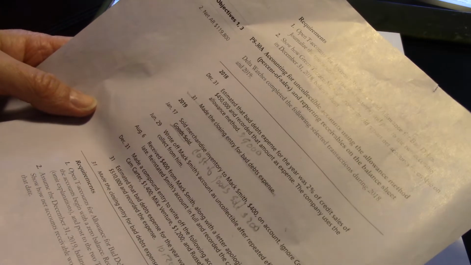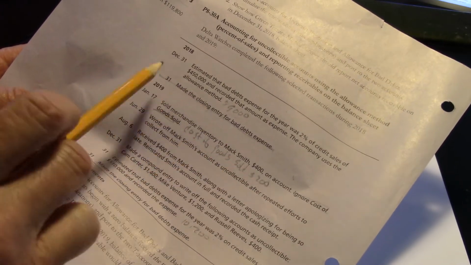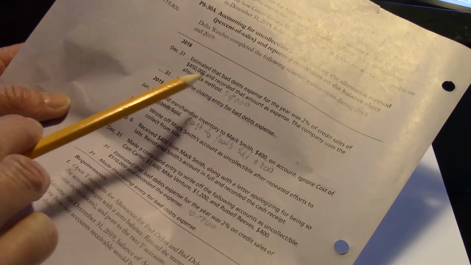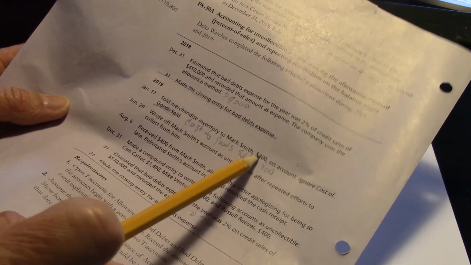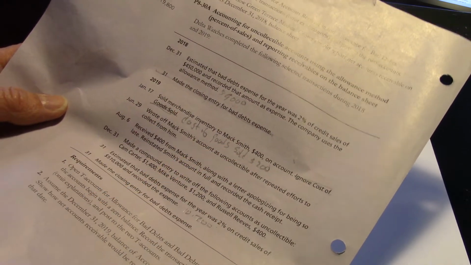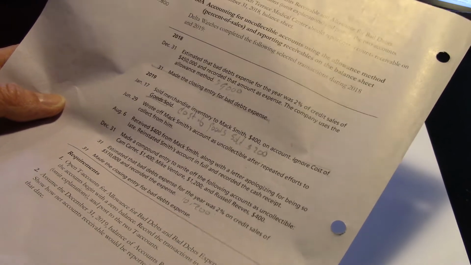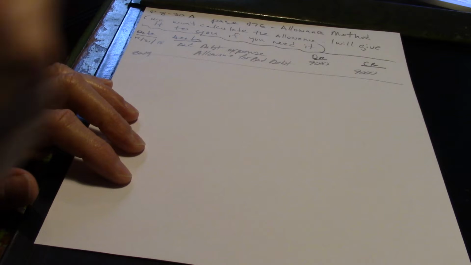Let's see here. Sold merchandise inventory to Mac Smith, 400 on account. We're not going to ignore cost of goods sold. We're going to say cost of goods sold was $200. So it's just a sale, right?